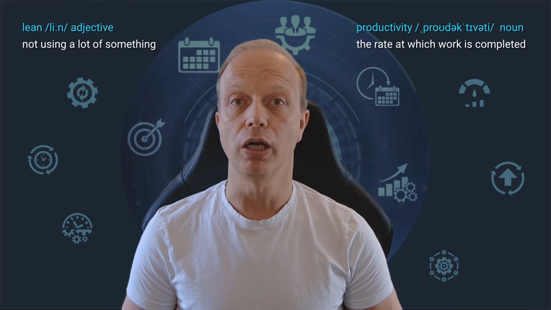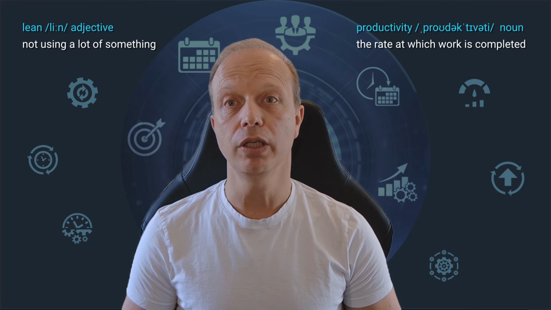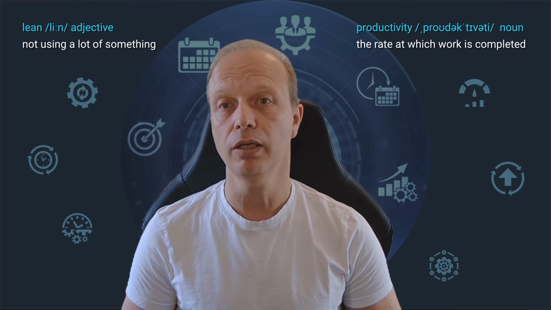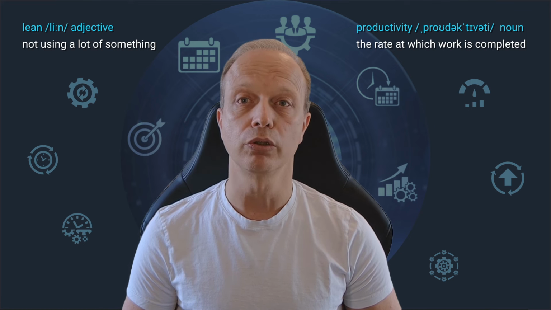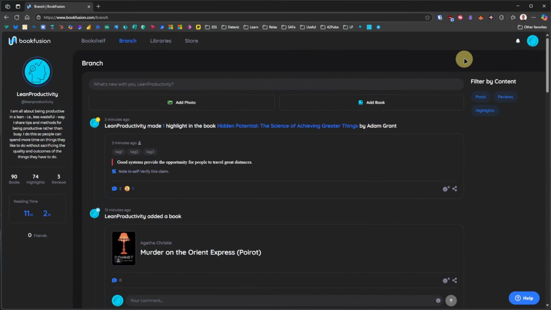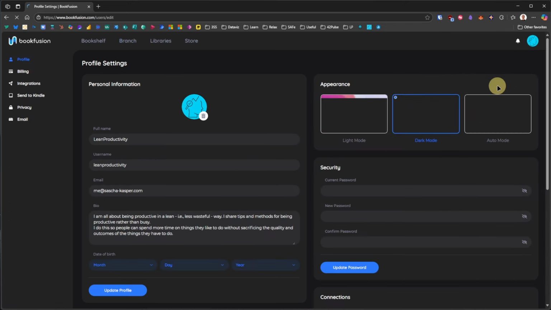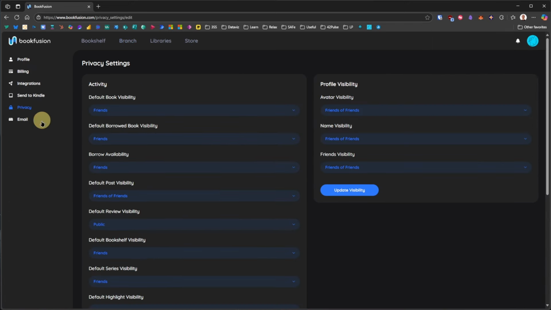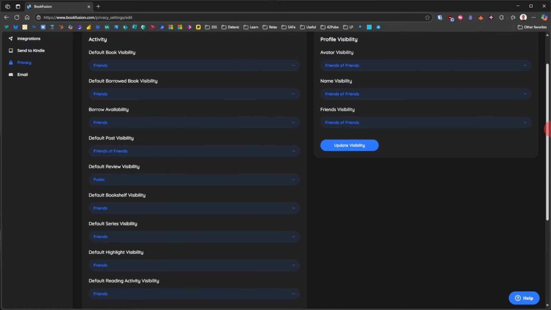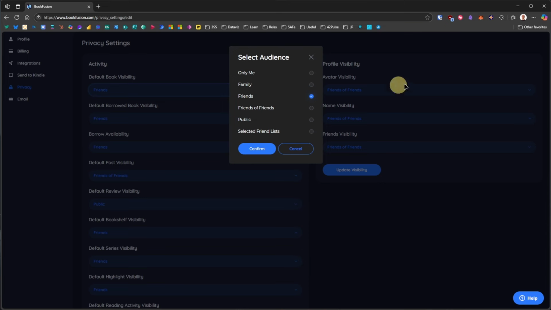It's called the Branch, a personal activity feed where our highlights, comments, and book notes show up like a timeline. By default, it's turned off, and that's good, because we get to decide if and what we want to share. Once activated, we can click on our profile picture, then go to Settings, Privacy, to control what we want to share and with whom.